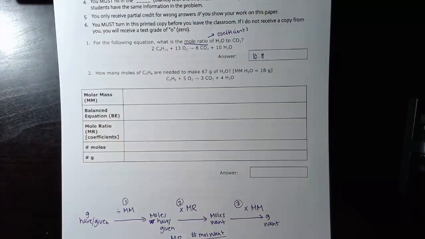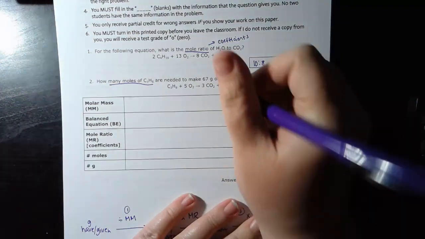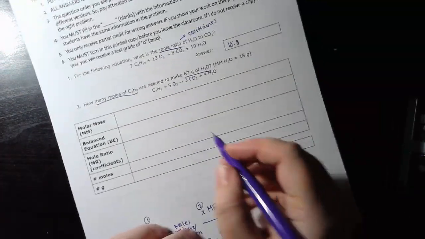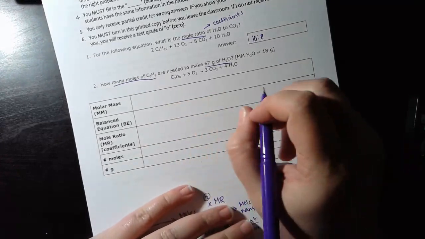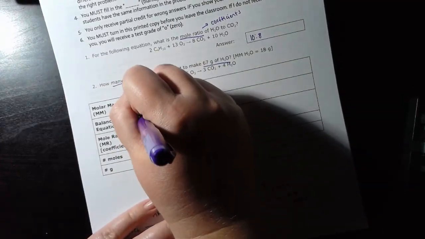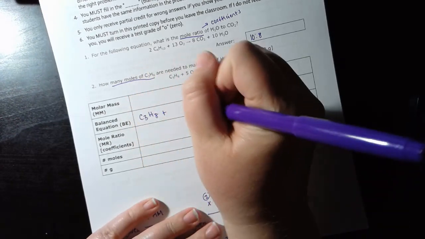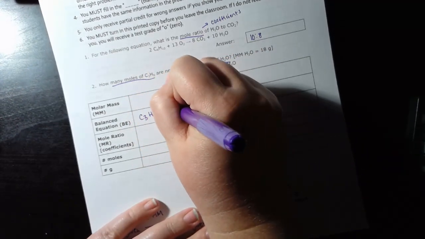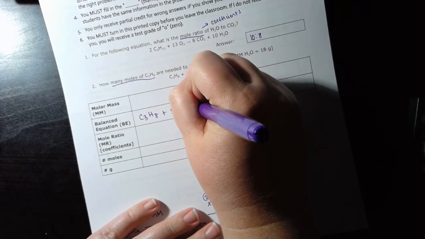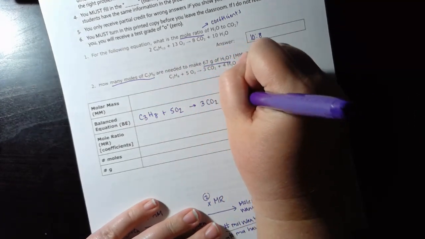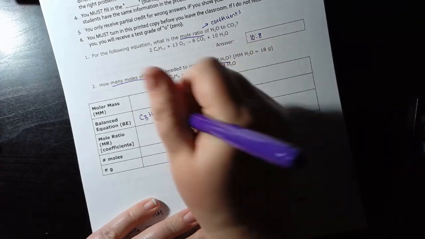All right, so back to question number 2 here. So how many moles of this are needed to make this much of that? So I use the chart. Balanced equation goes here. C3H8 plus 5O2 gets us 3 CO2 plus 4 H2O.